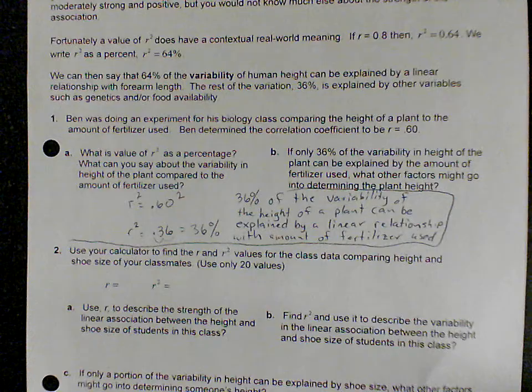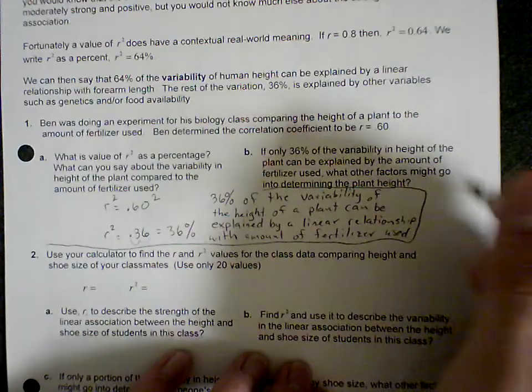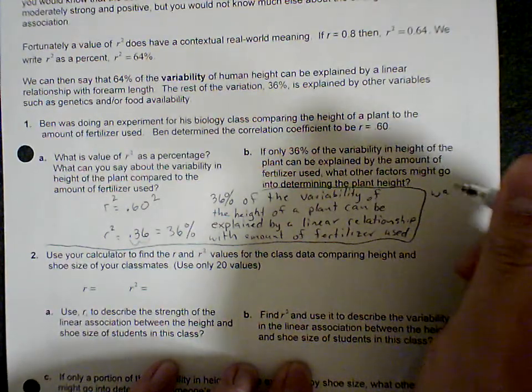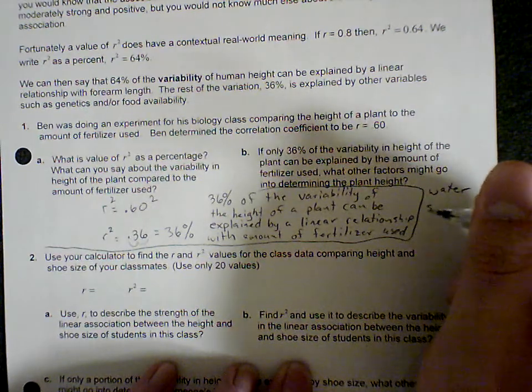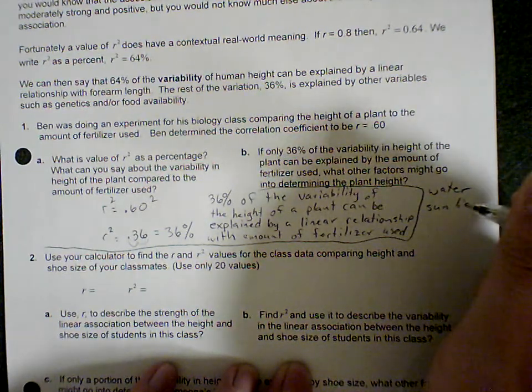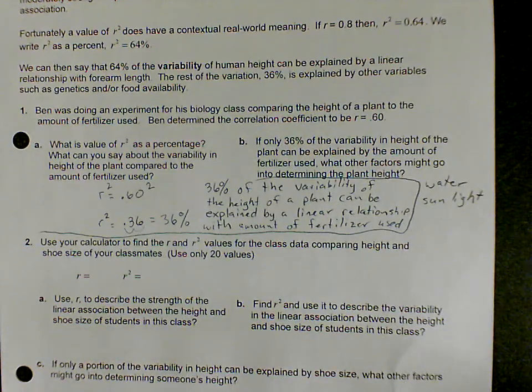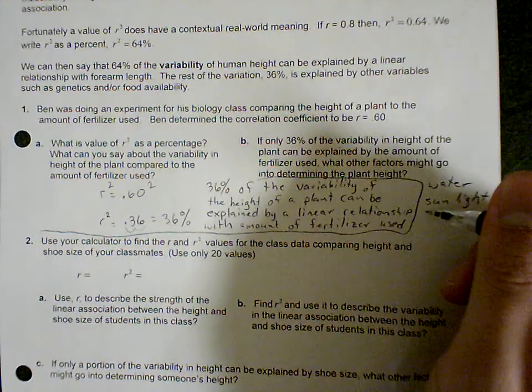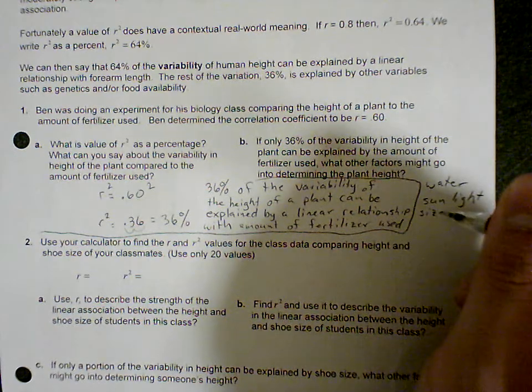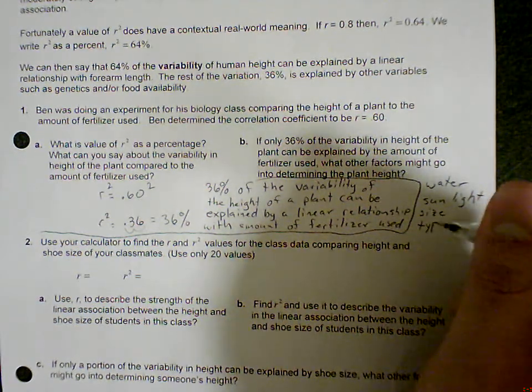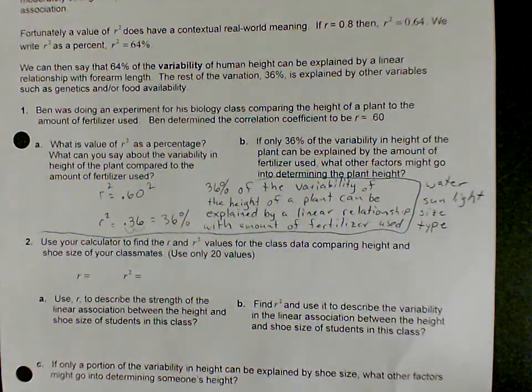There's tons of different things you could have here. A few examples would be like water, how much water it gets, sunlight, maybe the size of the plant, maybe the type of plant, right? A tree is going to be taller than a flower is going to be, more than likely. Perfect. All and any of those are good reasons. Question number 2.